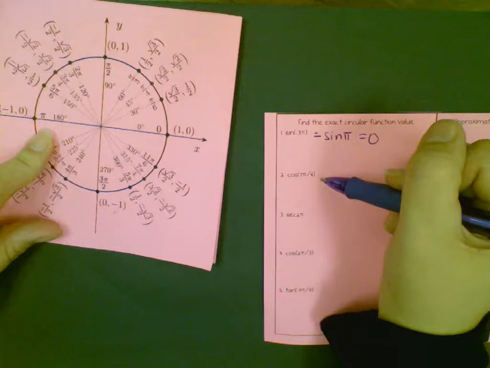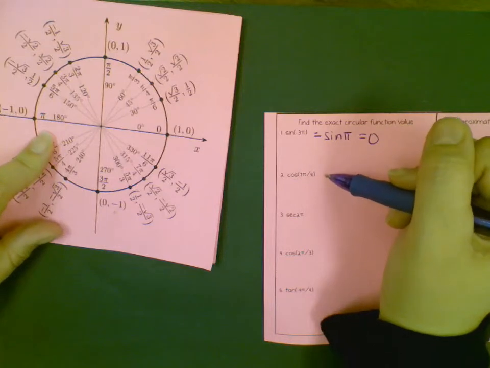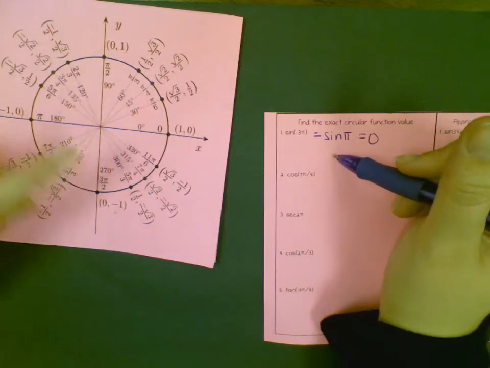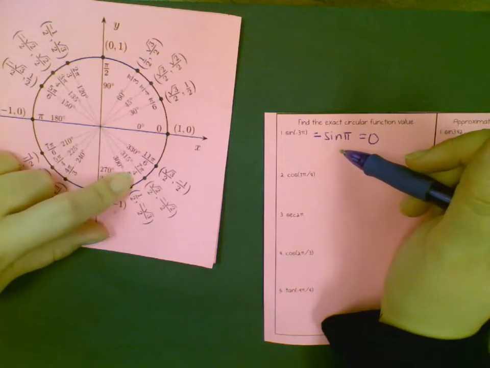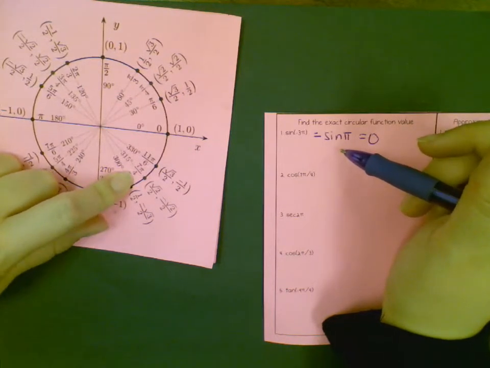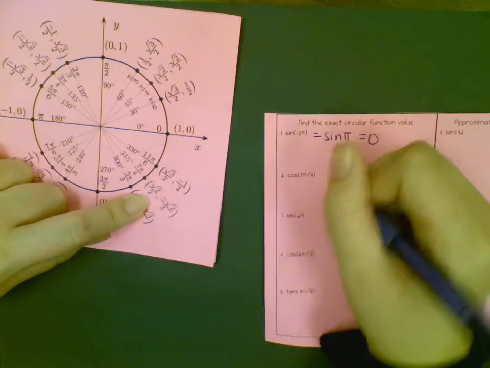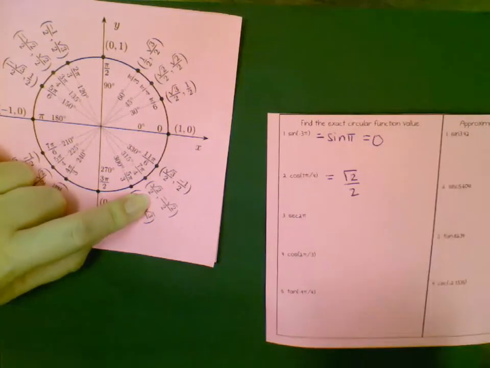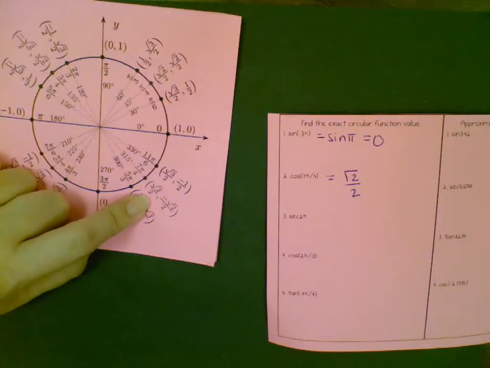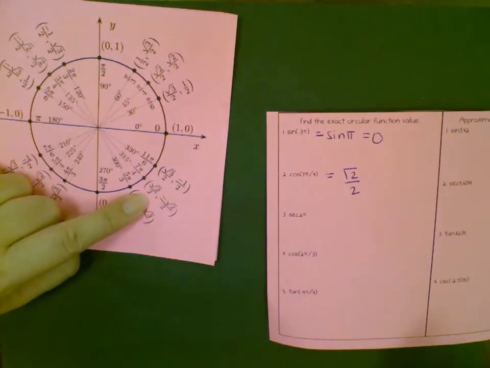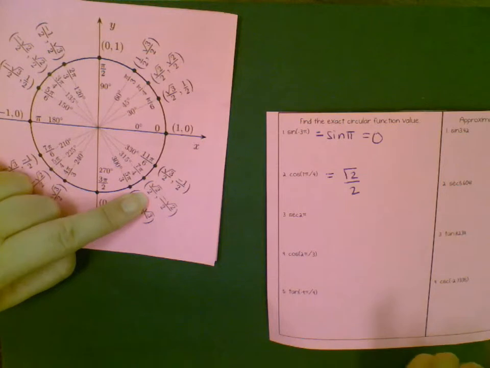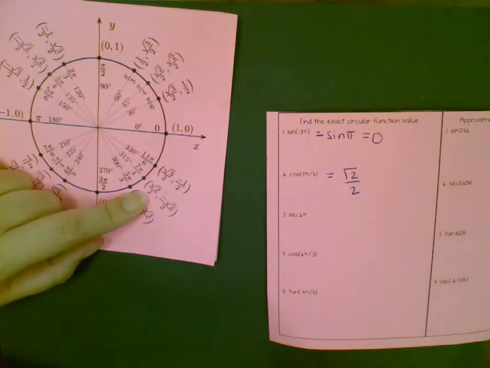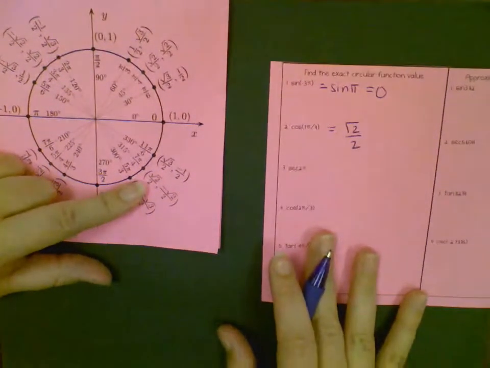Okay, so let's look at number 2. Cosine of 7 pi over 4. 7 pi over 4 is in quadrant 4. The cosine value is the x-coordinate, so this would just be equal to root 2 over 2. If you're able to do these using a unit circle, this is what you would do. You would just look on the unit circle and find your angle measures. Last section in 3.1, we did these problems, but you had to draw the triangles to find them, like what we did back in chapter 2.